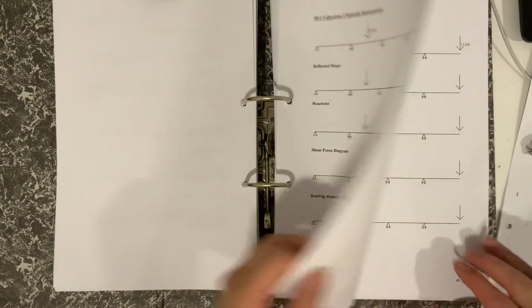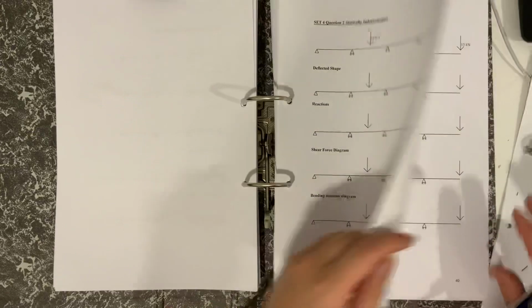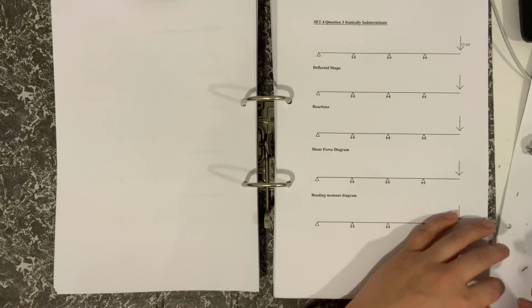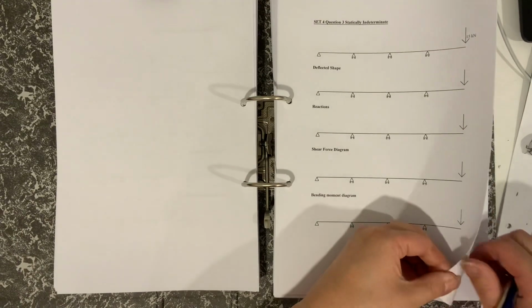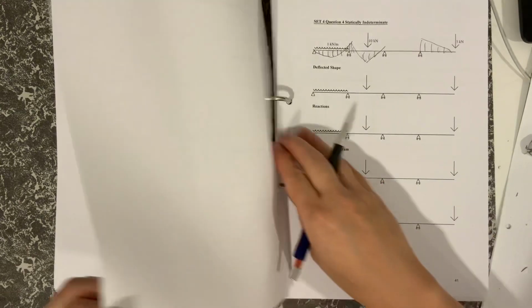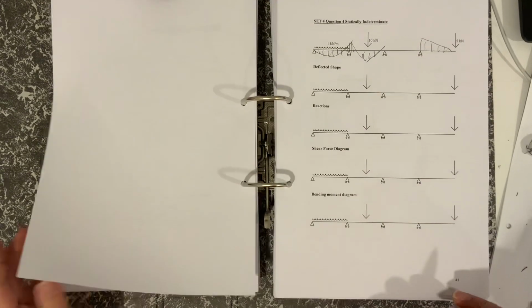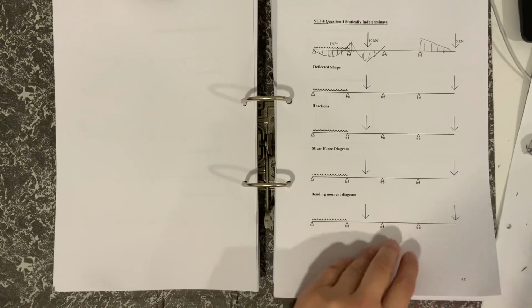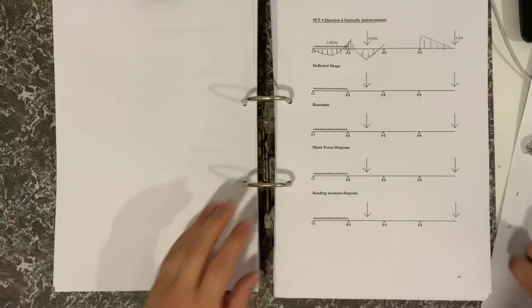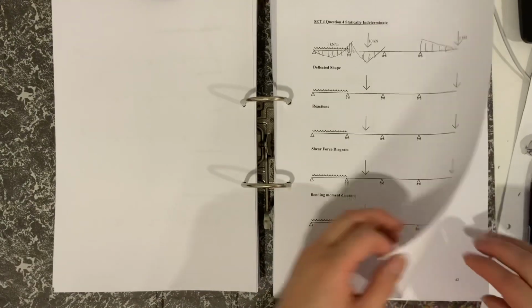I'll leave you guys to finish the rest of these yourselves, and those solutions for these are on the Dropbox. Now let's move on.